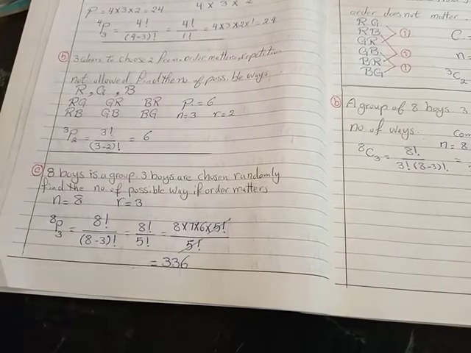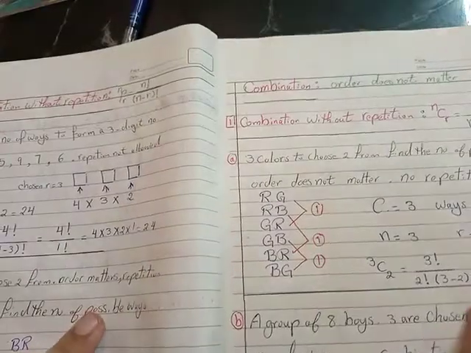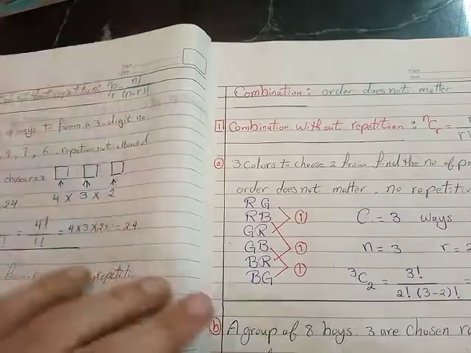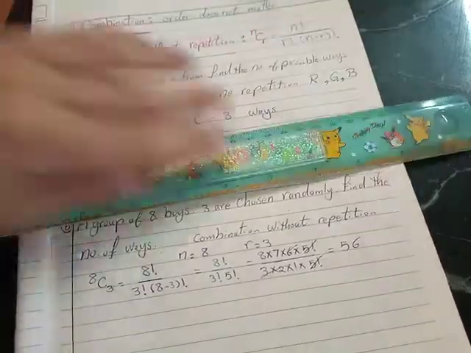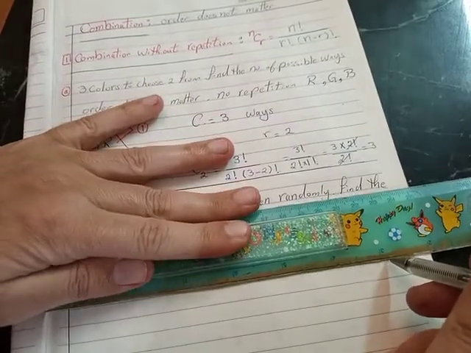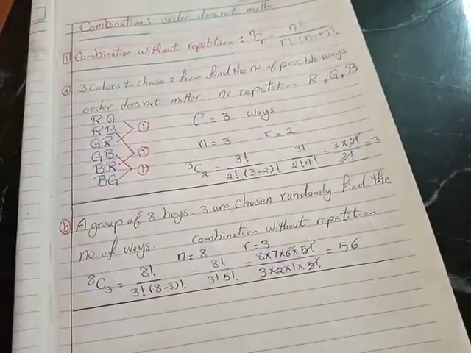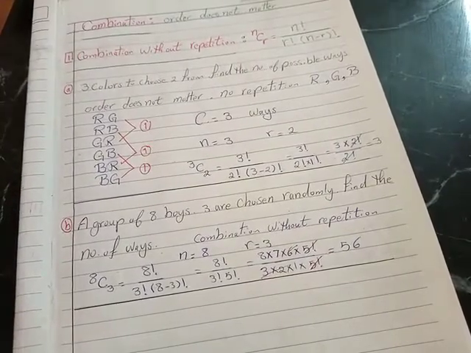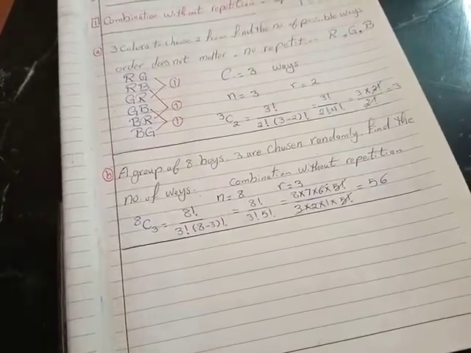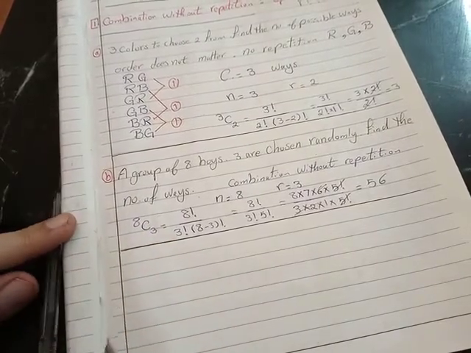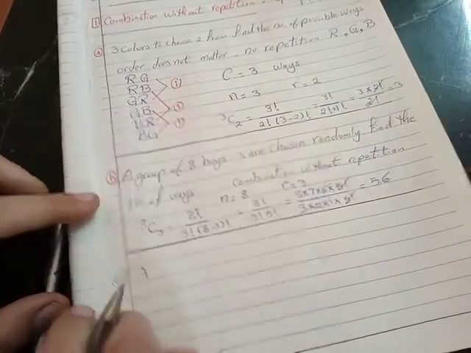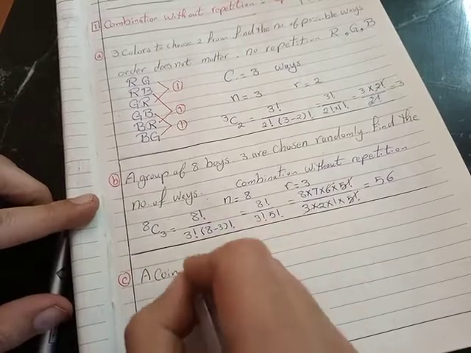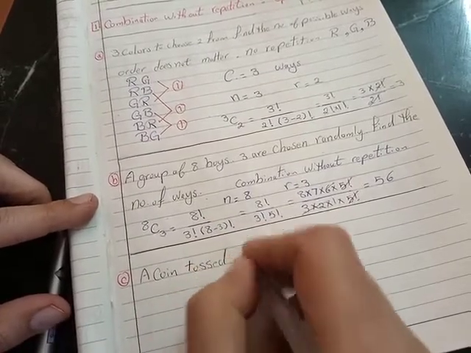I will do another last question about combination without repetition. A coin is tossed 6 times.